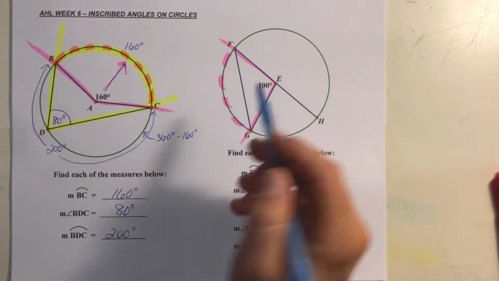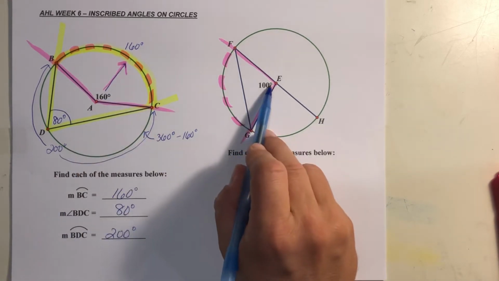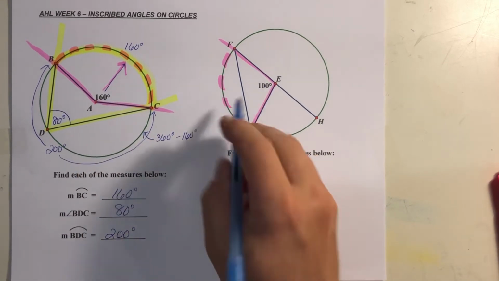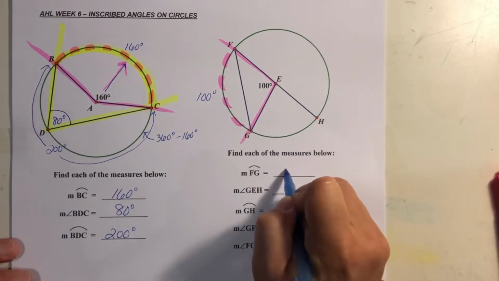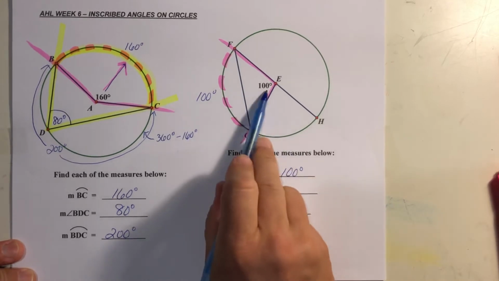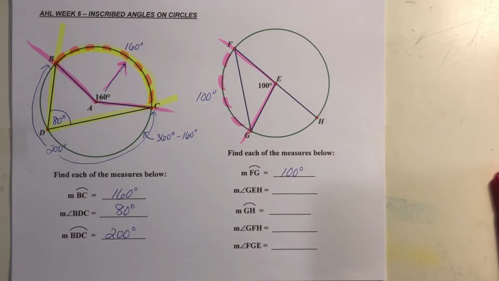So think about it. We said before, the central angle is exactly equal to its intercepted arc. So if this is 100 degrees, guess what? The measure of arc FG is 100 degrees. Since it's the central angle, it matches, it's equal. Okay, so now let's see what else we have here.